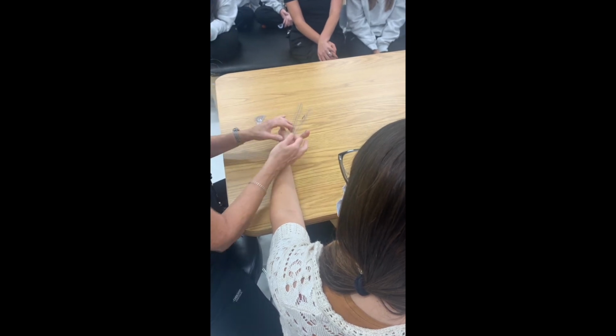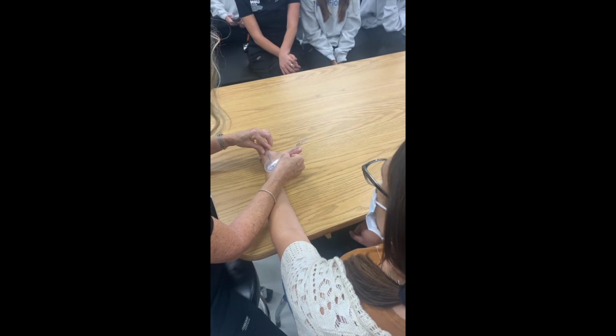Palmar abduction, you're going to have them up on their side, and you're going to have them bring their thumb away from the palm, straight out. Make sure that they go straight out, not up and out. Again, at your CMC joint, your stationary arm is along the lateral aspect of the second metacarpal, and your movable arm is along the thumb. So bring it straight out from your palm. Look at this, she's almost at 70 degrees.